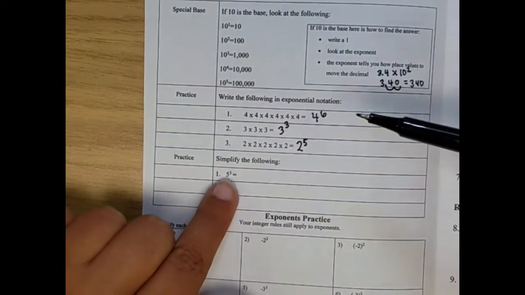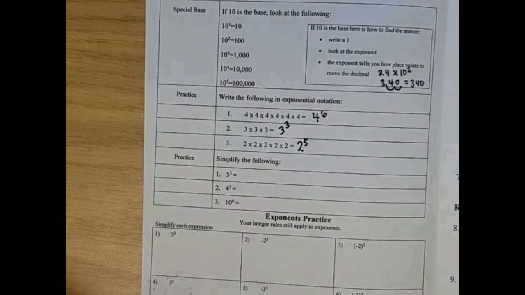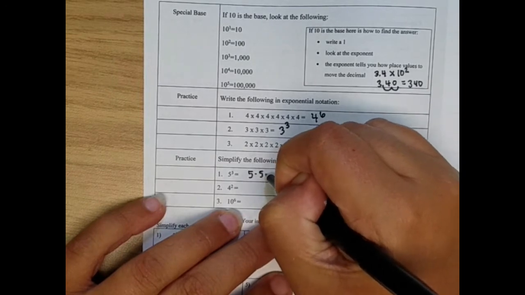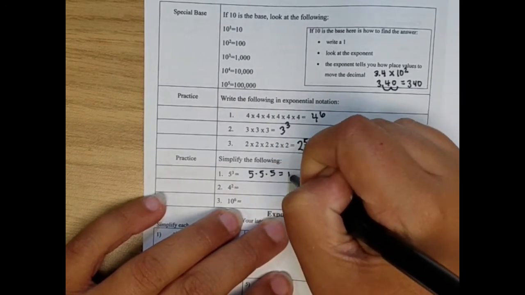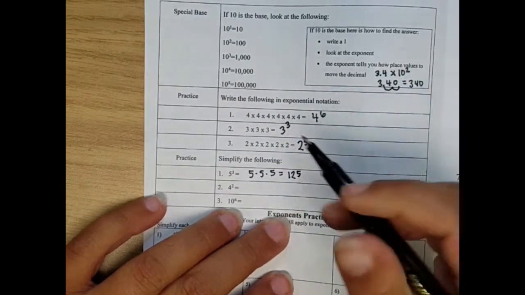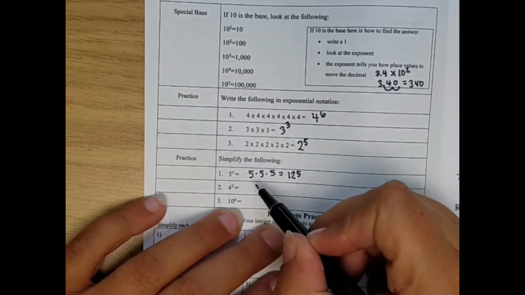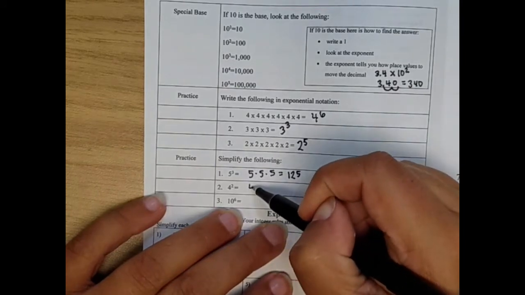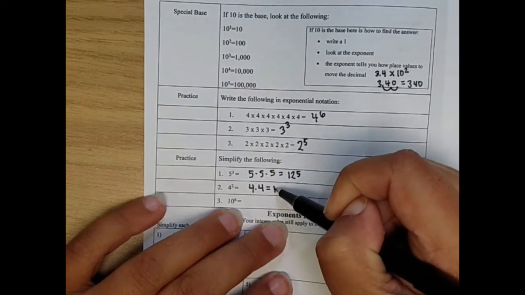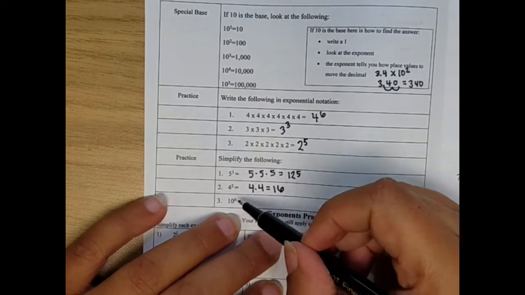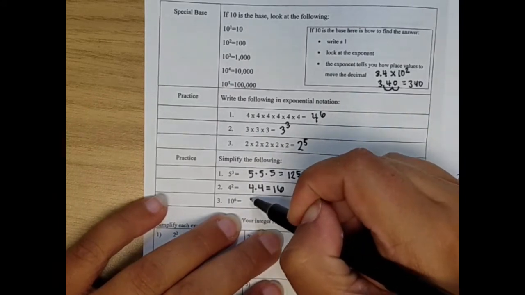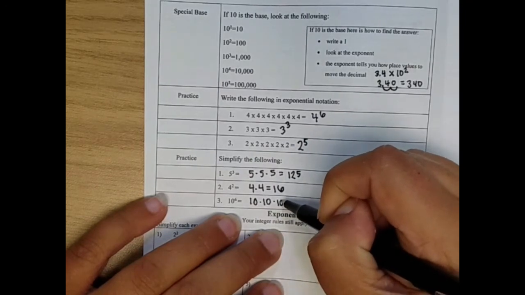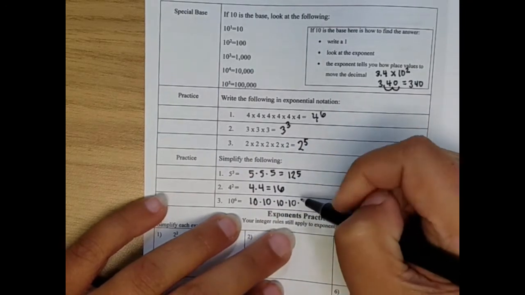Next, we're going to simplify the following. That means to actually find the value of it. So 5 to the 3rd means 5 times 5 times 5, which gives you 125. 4 squared, or 4 to the 2nd power, means 4 times 4, which gives you 16. And then 10 to the 6th power means 10 times 10 times 10 times 10 times 10 times 10.